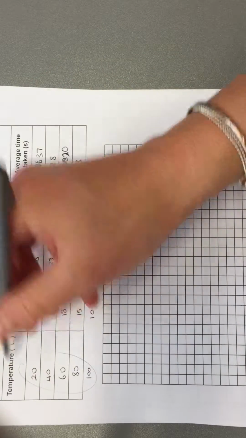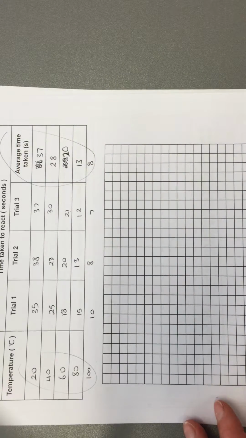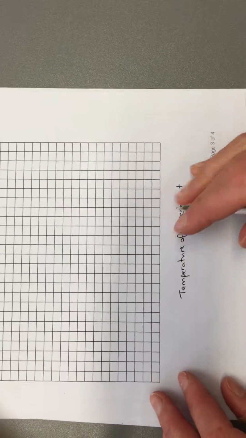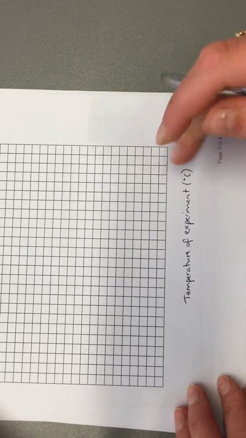We're going to just focus on this column and this column. Now the independent variable, the thing that we were changing, was the temperature. So that goes along the bottom. So we'll put temperature of experiment along the bottom, just like this. And that was measured in degrees Celsius.